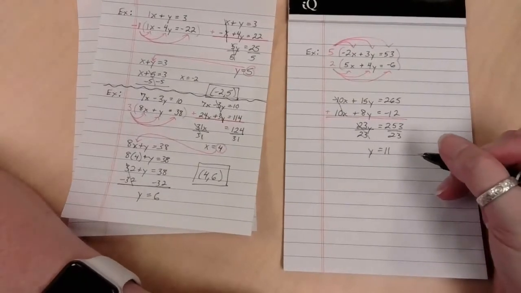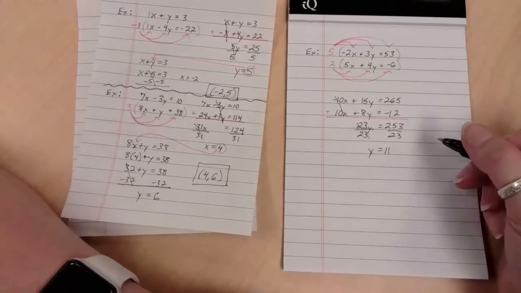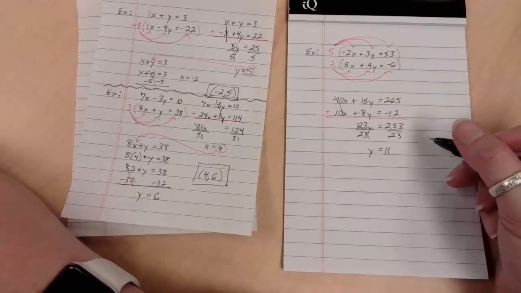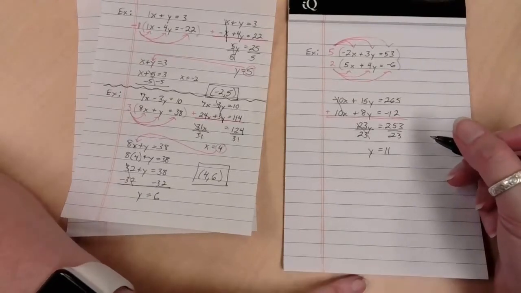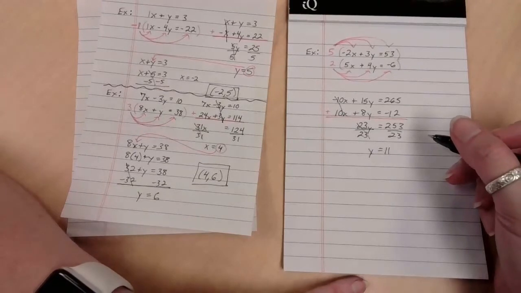Is it possible to end up with decimals and fractions for this? Yeah, absolutely it is. It gets messy. But again, we're just learning this, and so we're going to deal with something a little bit nicer for the time being. Okay. Crud. We're not done. We're not done.